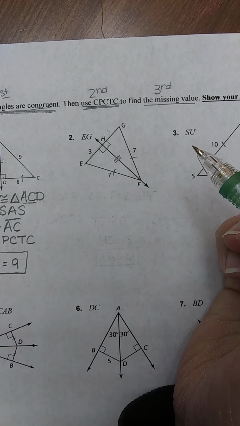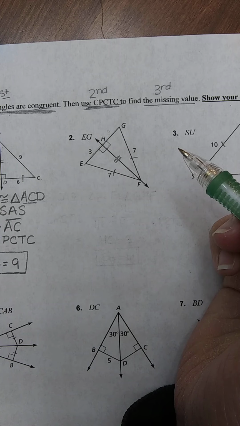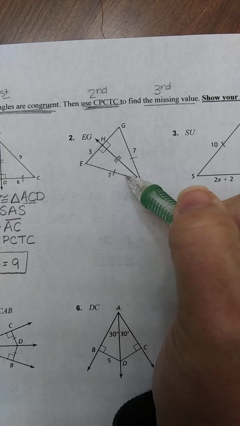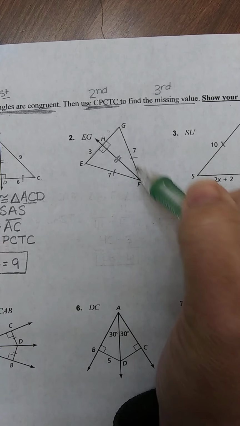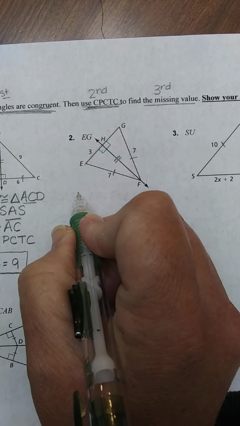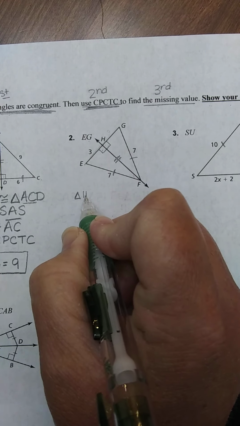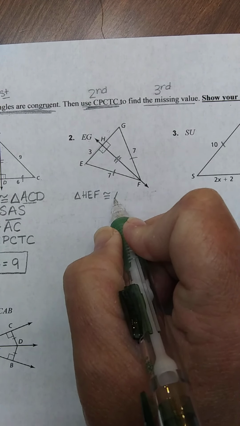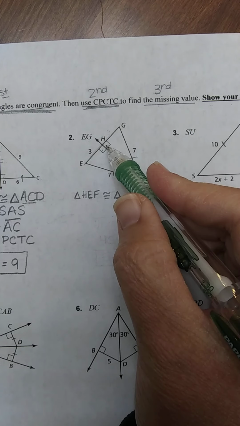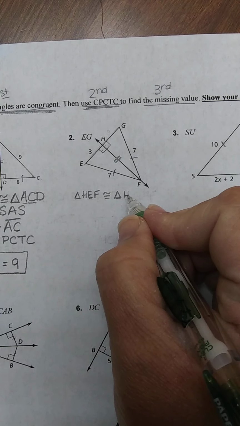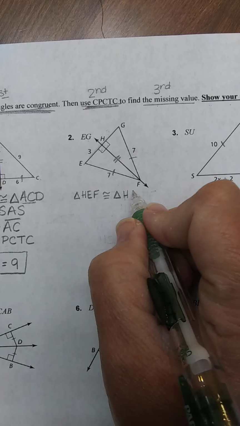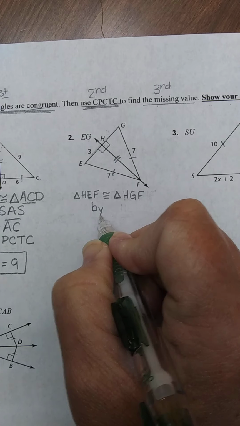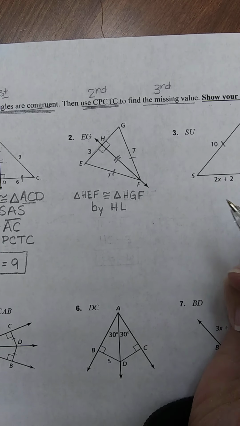Now that, if I were to just label it, would be a bad word, so I know I can't use that one as a congruence postulate. But I see a right angle and a hypotenuse and a leg, a right angle, a hypotenuse, and a leg. So we are going to say that triangle HEF, and again you could put that one in whatever order you want, but now the second one you have to pay attention. So I did H first, so I need H first. Then I did E, that corresponds with G, and then F. And we said that one was by hypotenuse leg.